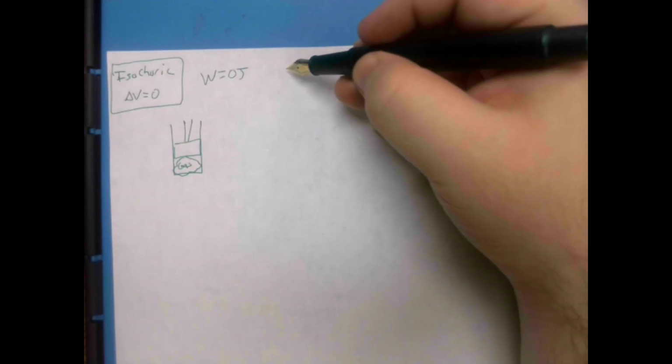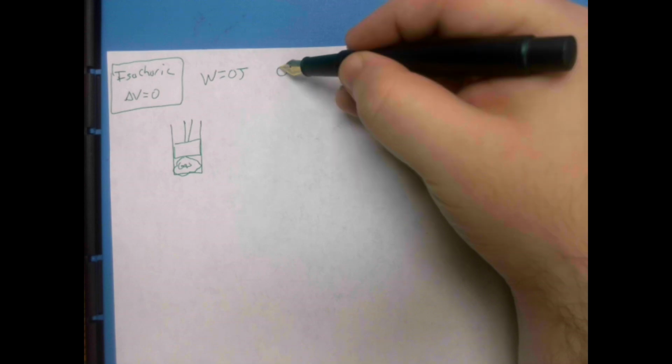So the equation for heat. I should illustrate that there are three major things we're going to be looking at: pressure, temperature, and volume.